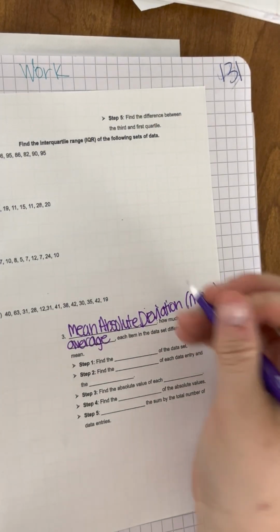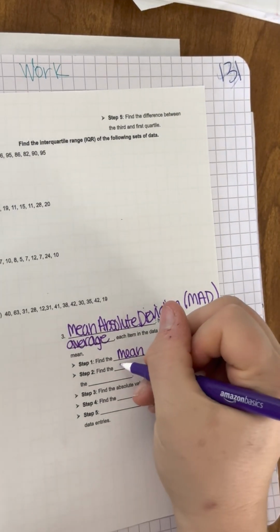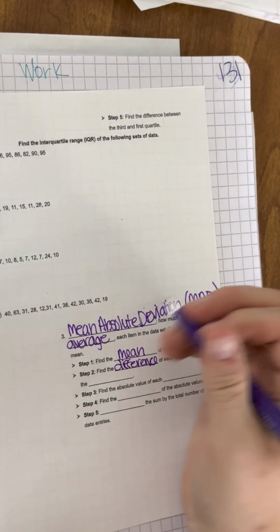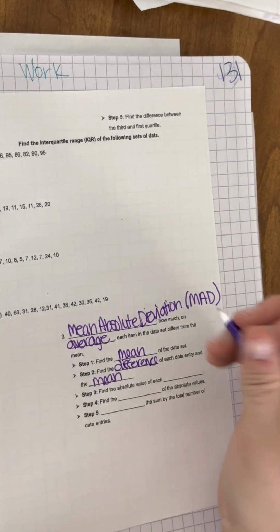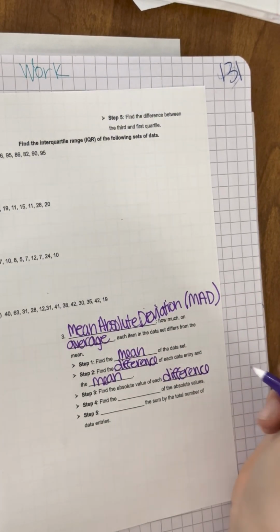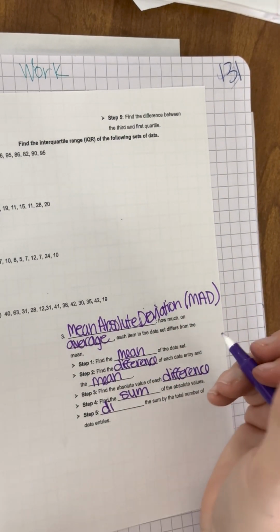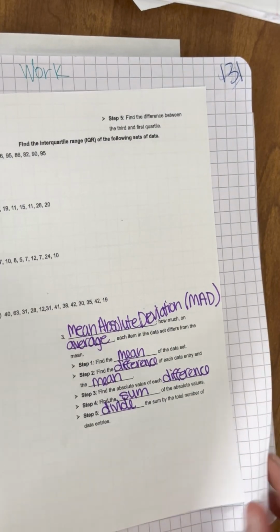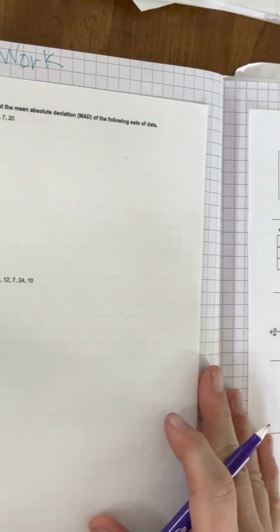So the first step is that you've got to find the mean of the data set. The second step is that you have to find the difference of each data entry and the mean. Then you find the absolute value of each difference. Find the sum and divide by the total number of data entries. It's a lot until you do an example. It's not that horrible, I promise. So let's flip it over and let's do an example.